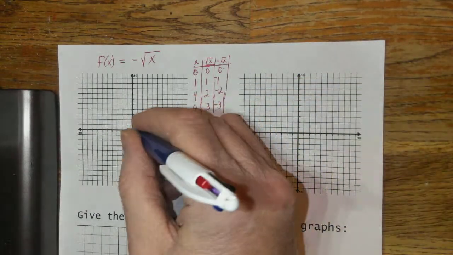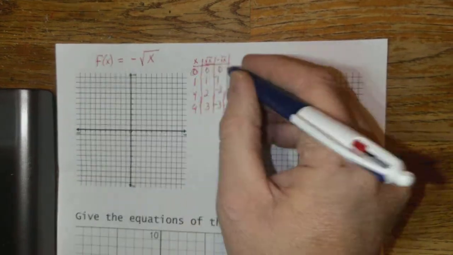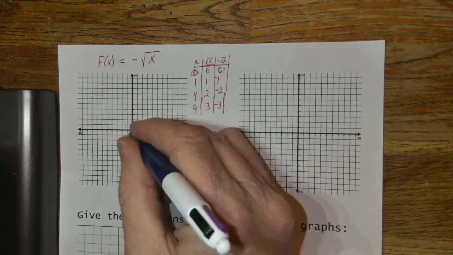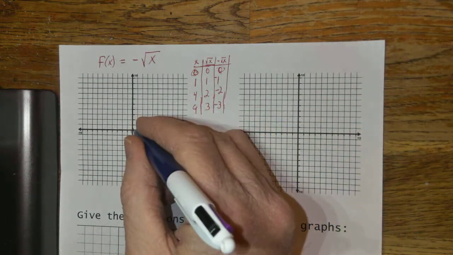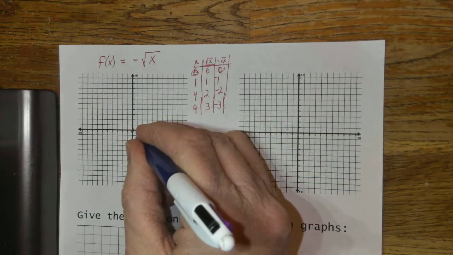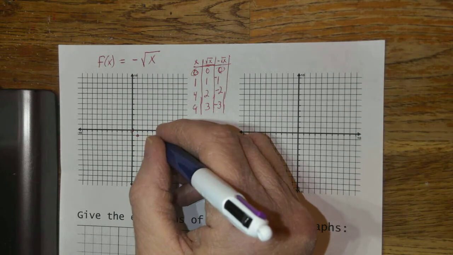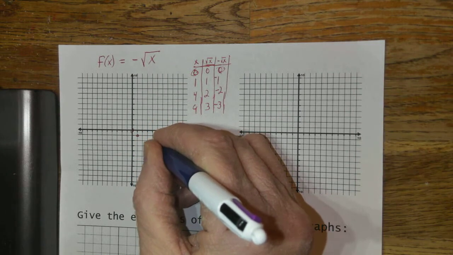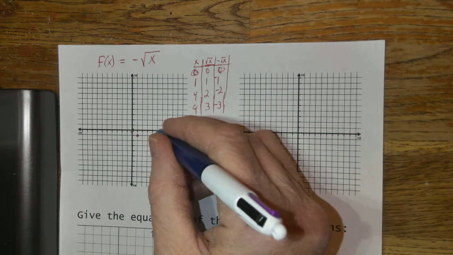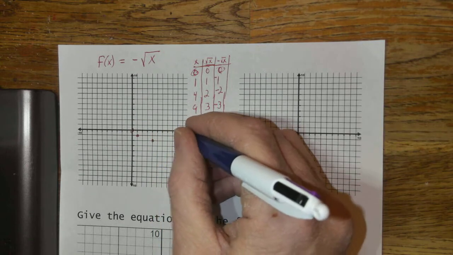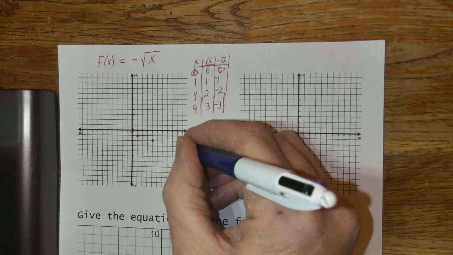So, I'm going to plot the first and third columns here for my coordinates. So 0, 0, 1, negative 1, 4, negative 2, and 9, negative 3.